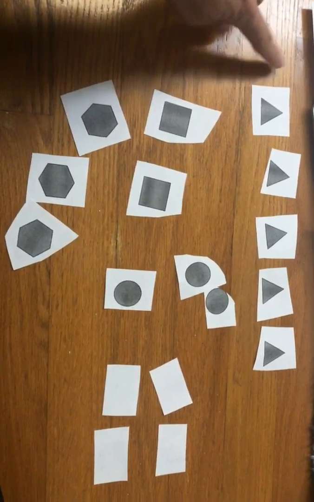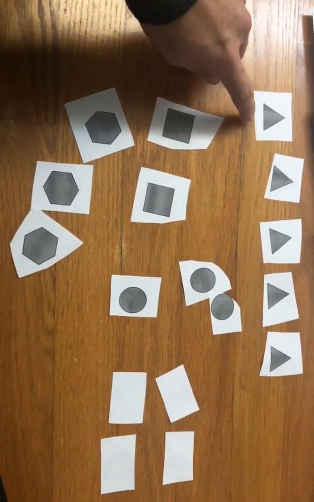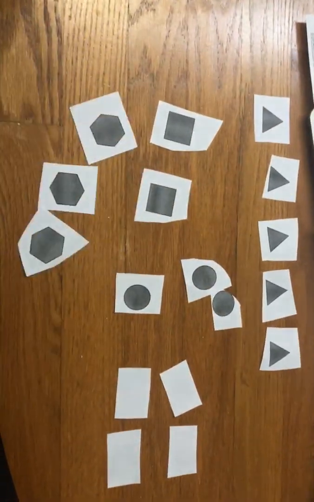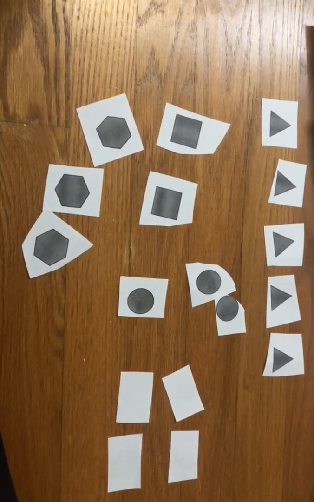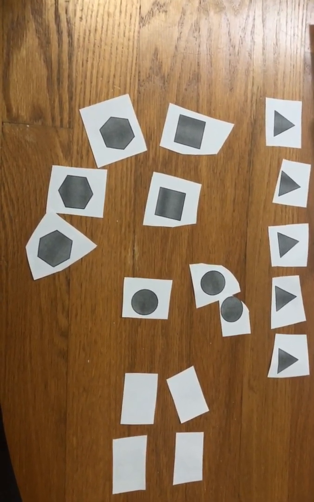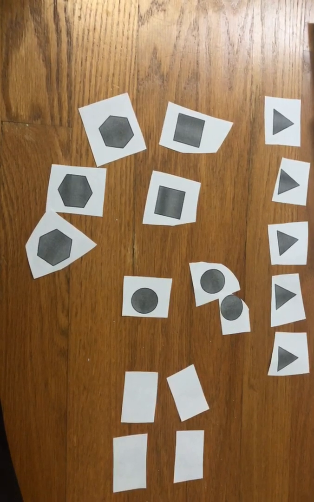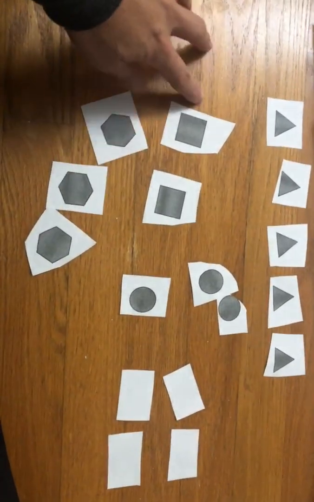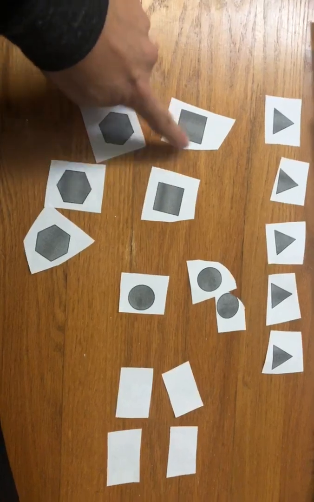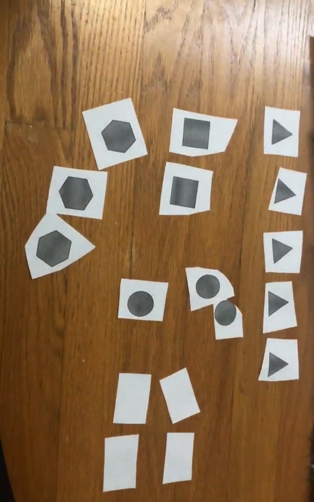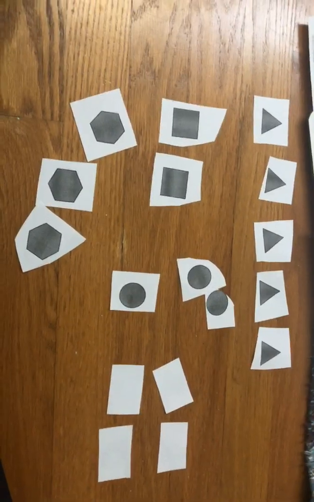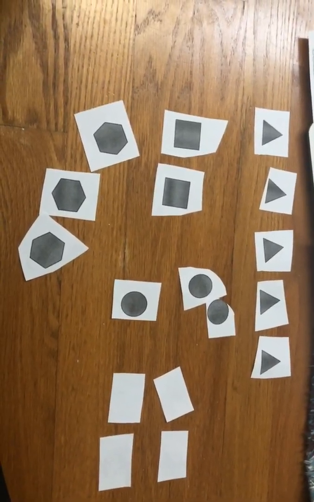Yeah, the triangles. There's more triangles than there is any other shape. Now, which group do you think there are fewer of or less? Yeah, the square. There's only 2 squares. So there's fewer squares than any other shape that's out here. Fewer means not as many.